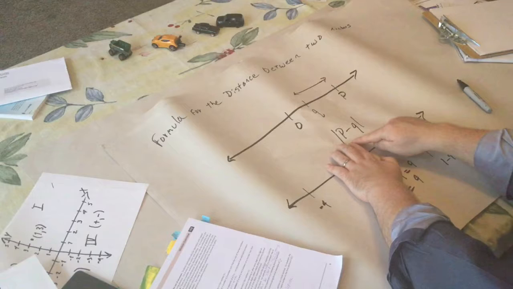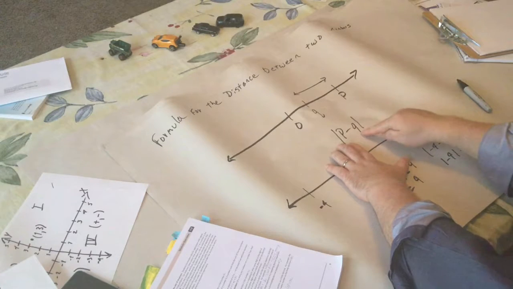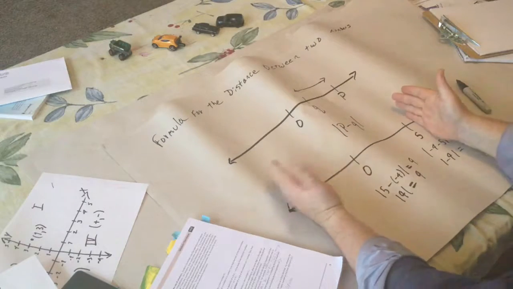So the absolute value of the difference from P to Q, or P minus Q, is the distance between the two numbers.